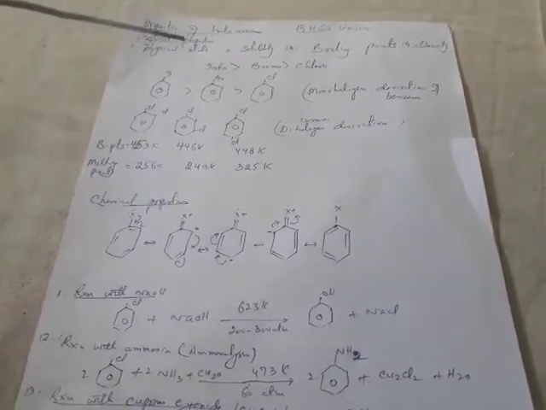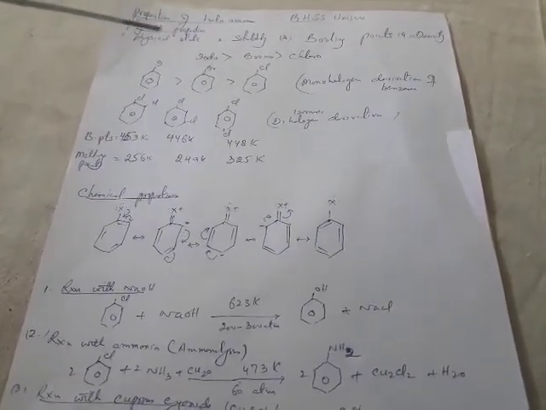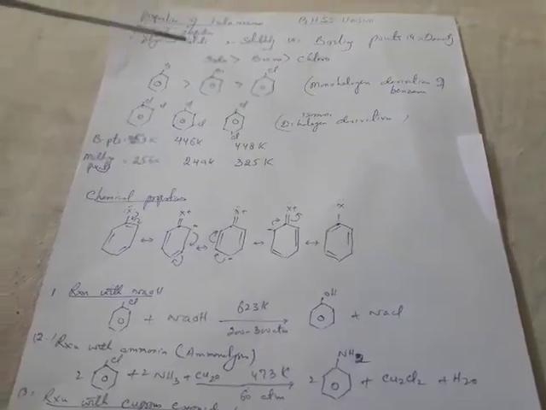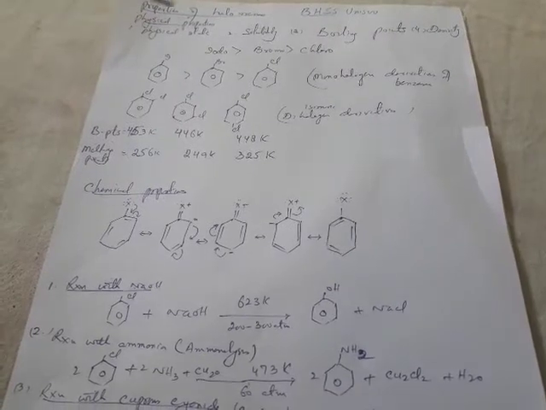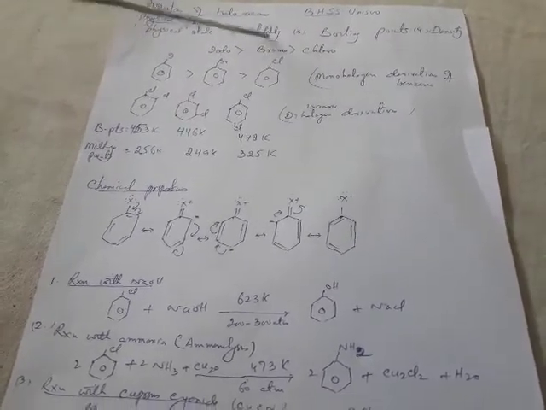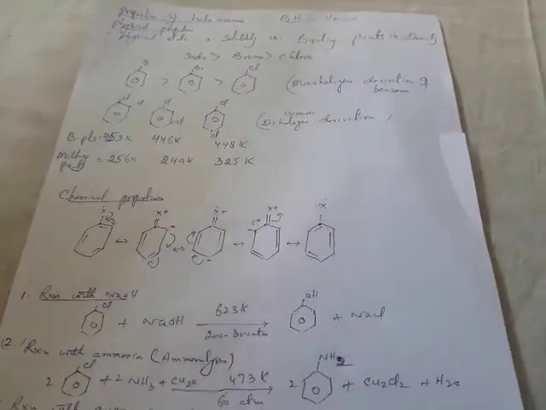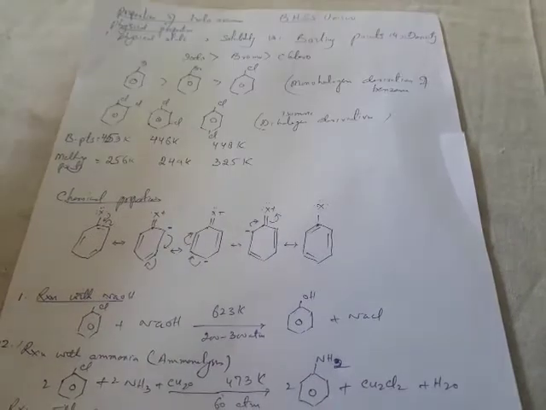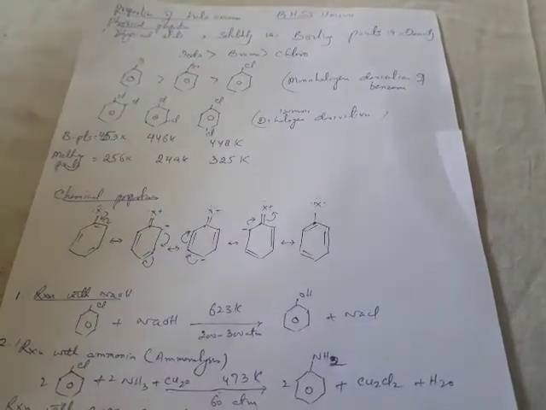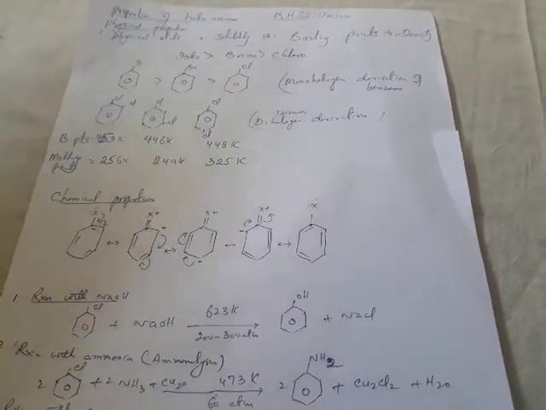These are colorless oily liquids, or they can be crystalline solids. Then we have the solubility. These aryl halides are insoluble in water, acids and bases, but they are readily soluble in organic solvents.